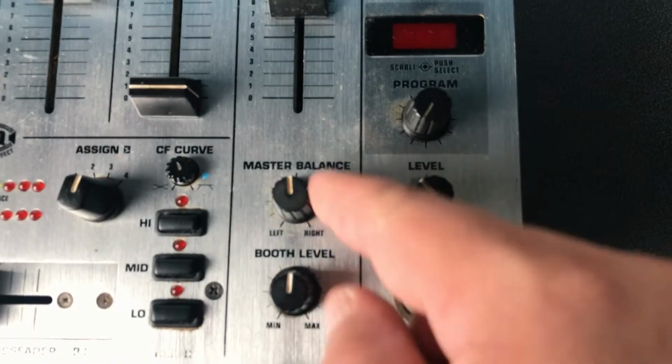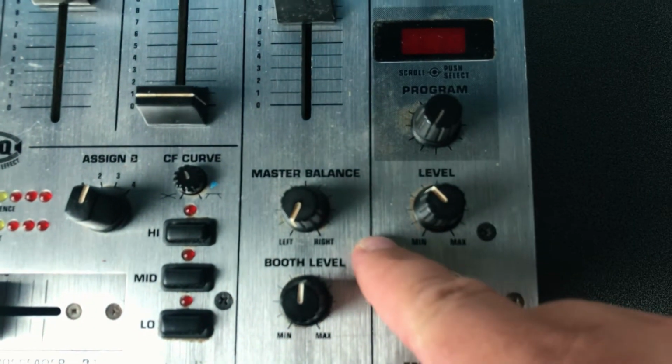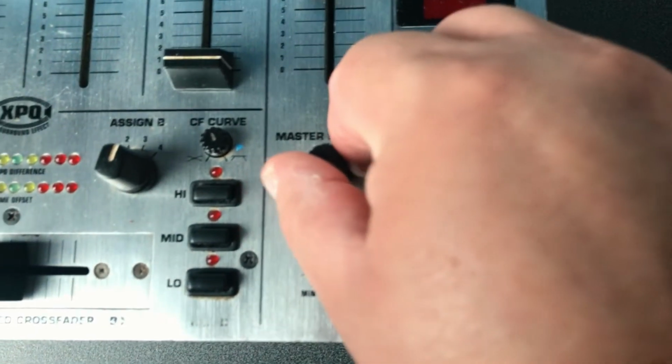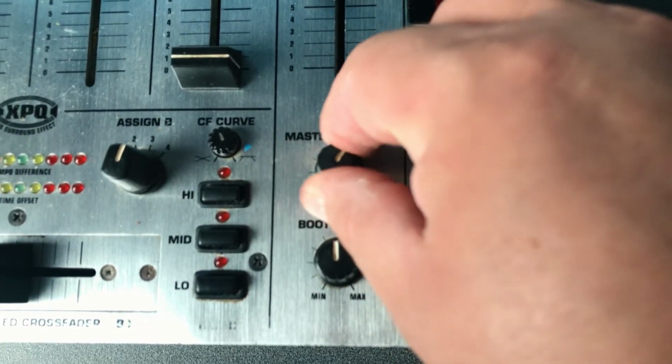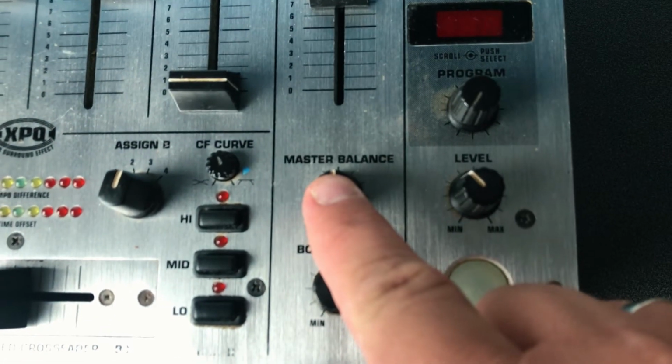The other one we've got here is your master balance. Left would be your left speaker. Right would be your right speaker. So if you wish to play around with some stereo sound effects, then you can do that. But most of the time, I'll just leave it there, to be fair.